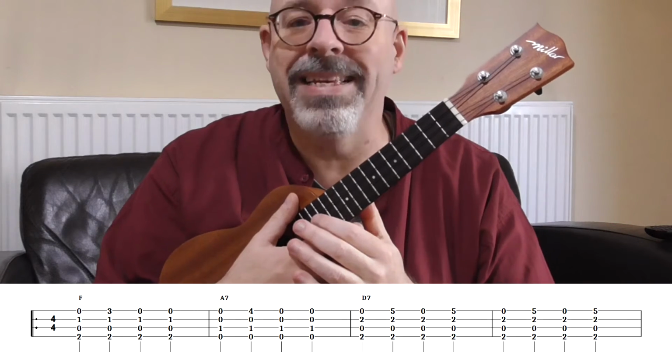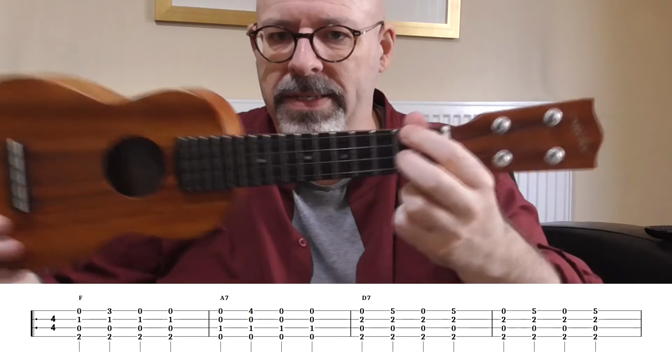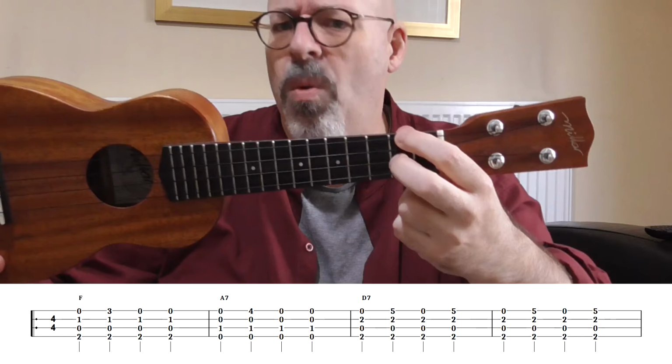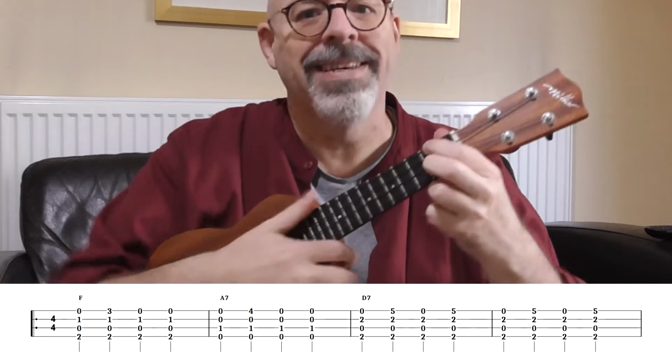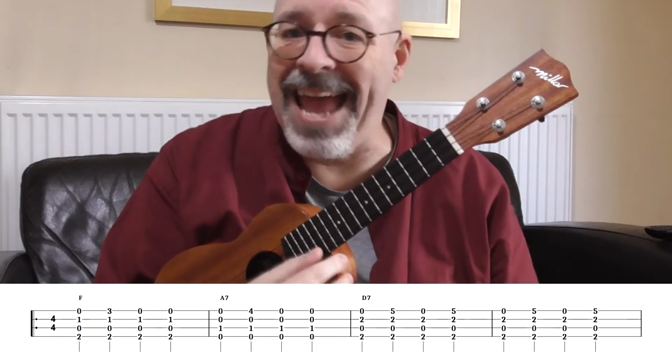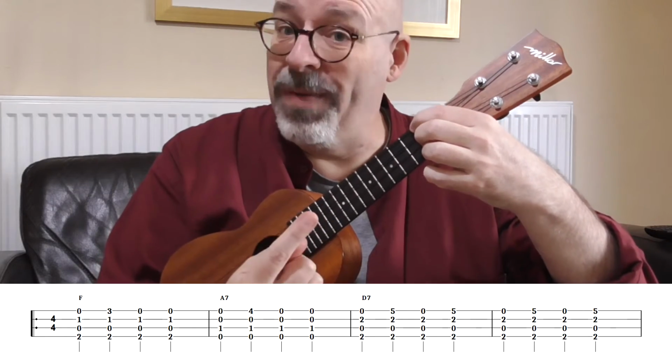The next chord is a D7, and we're going to play it with 2 fingers like this, often called the Hawaiian D7, 2 open, 2 open. And the reason we're doing that is, yep, you guessed it, the melody note again is that open A string. And it's going to go up.